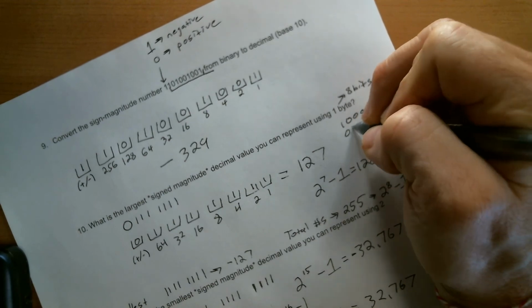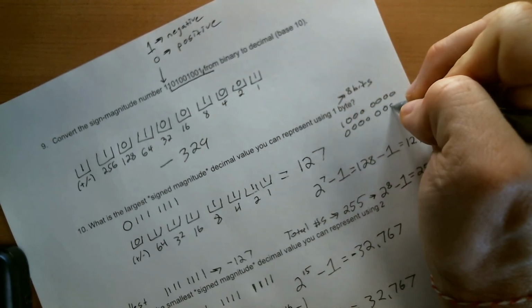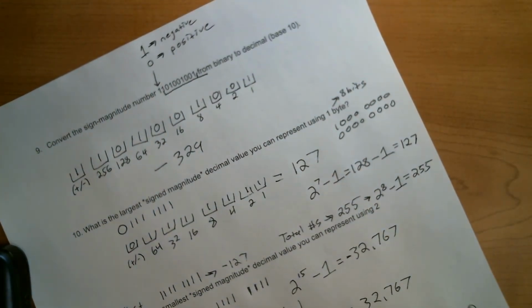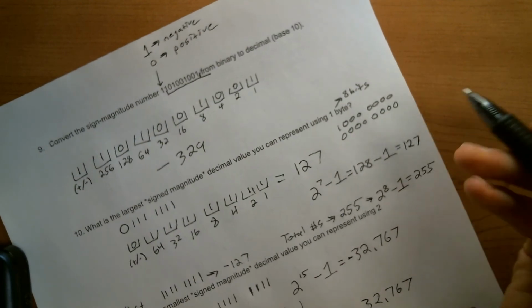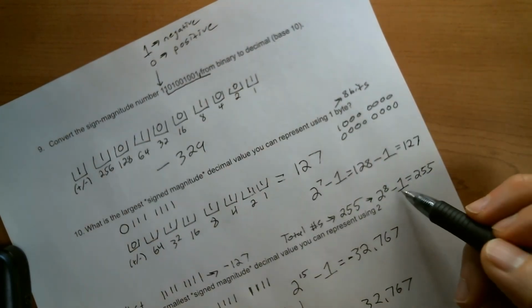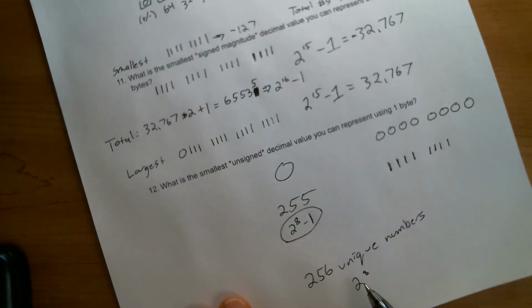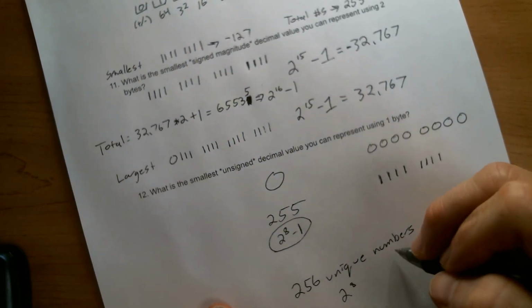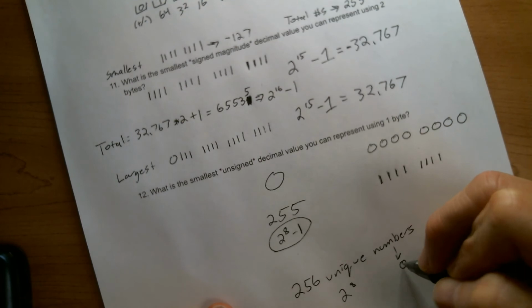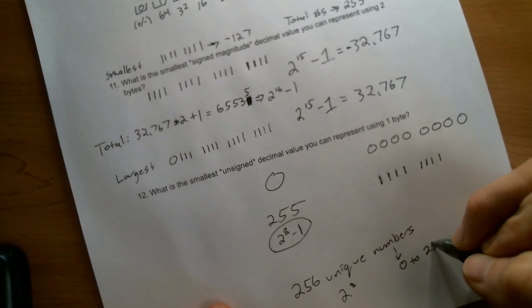This would be positive 0. So we're actually wasting a combination because these two combinations both mean 0, which is why we're subtracting 1 here. But when we're not worrying about positive and negative, we don't actually have to subtract 1 here. We have 256 numbers, and those numbers go from 0 to 255.